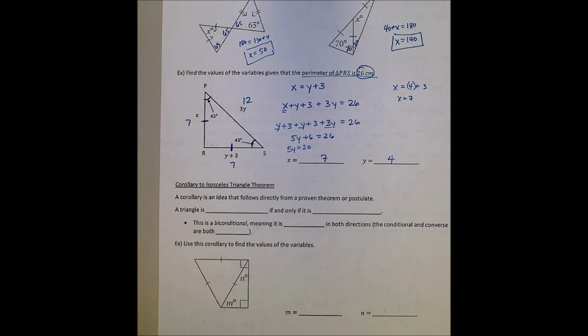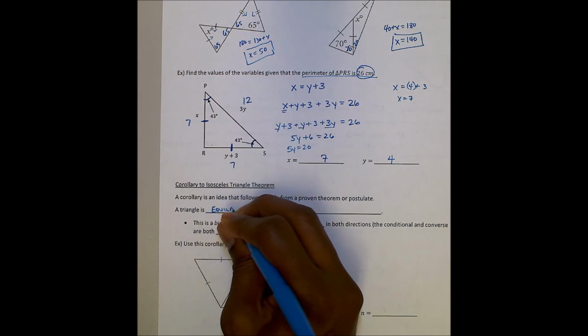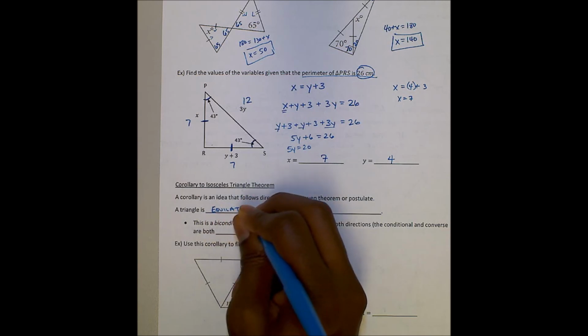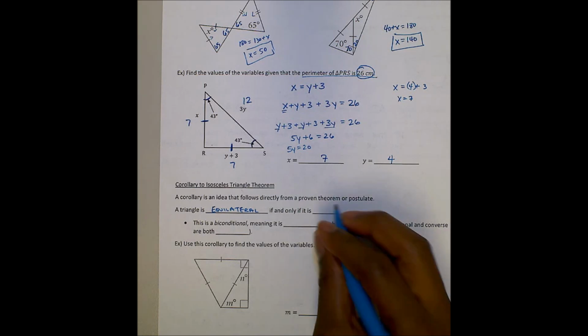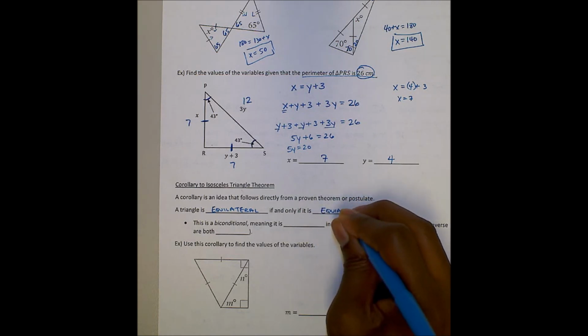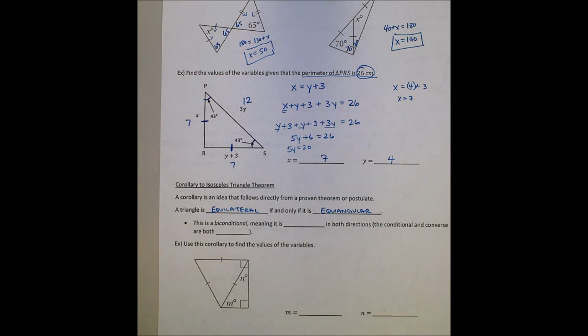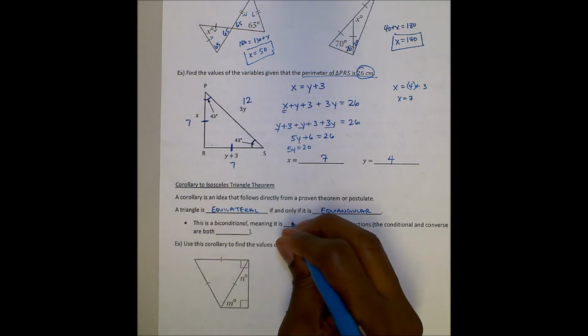It says a triangle is equilateral if and only if it is equiangular. Okay, and this is the biconditional, meaning it is true in both directions.